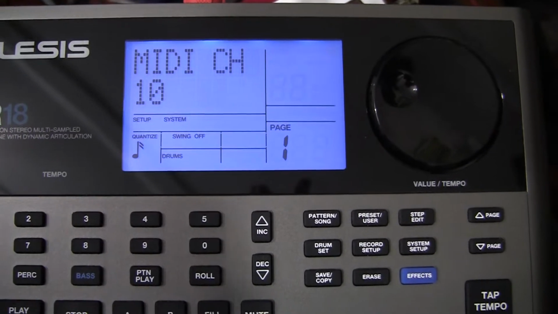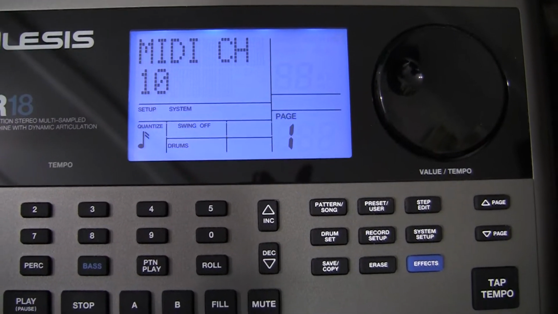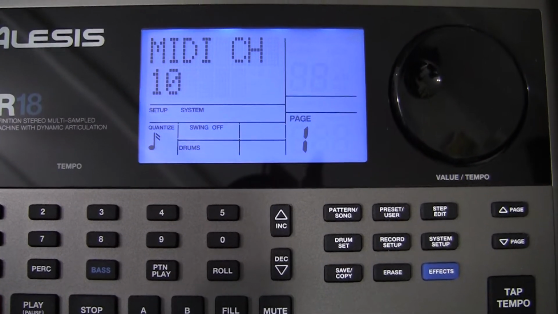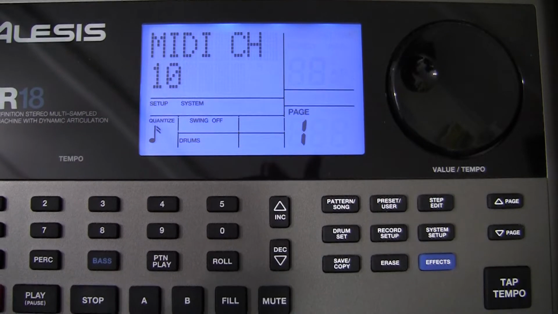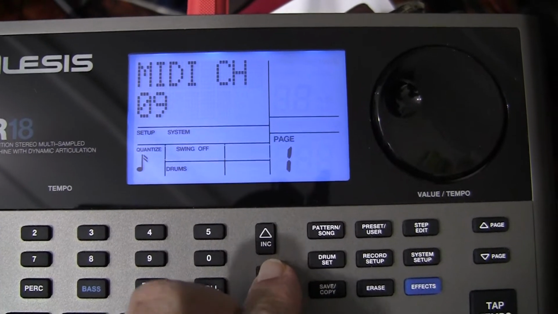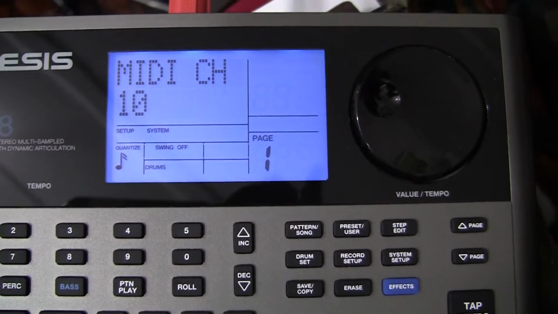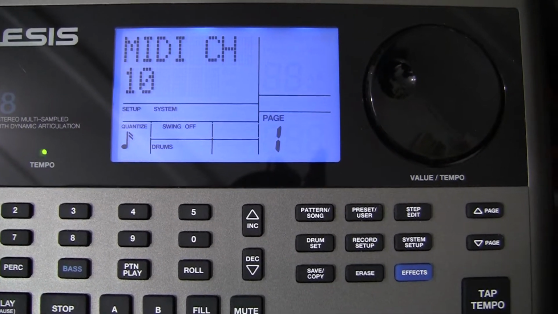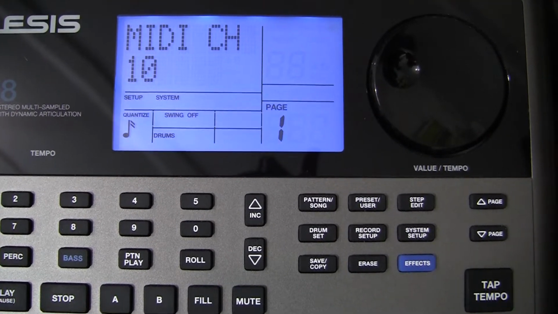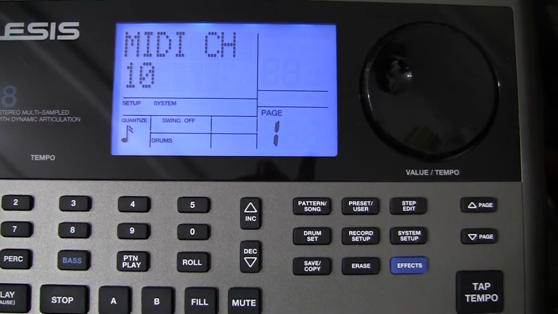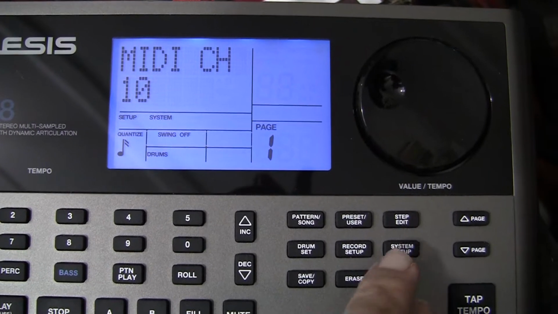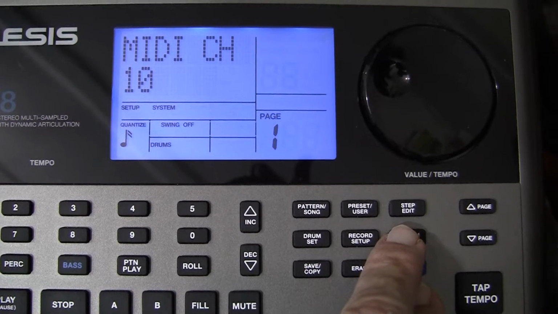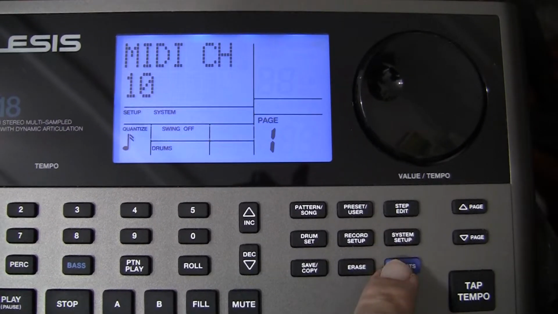See, I have it set to MIDI channel 10 because channel 10 is normally the MIDI channel that's associated with rhythm. But if you have to change it here, you can change it to anything you want. We're going to leave it at 10 because we have the rhythm part of the D-110 set to 10. So those are the only two things you need to do from the system setup. Get the MIDI channel right and get the drums to be turned on.